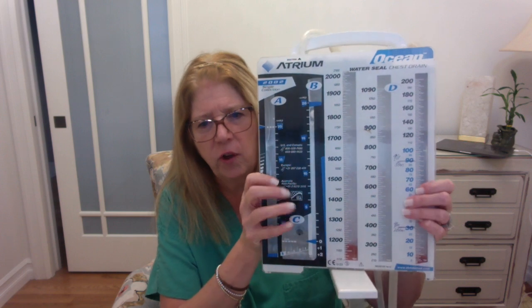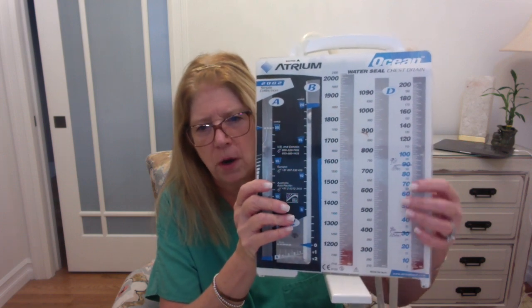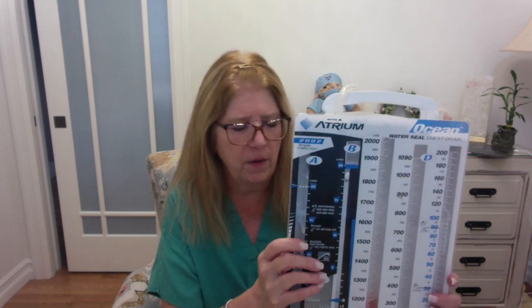You want to assess the site of insertion for bleeding or signs of infection. And of course, you want to assess your drainage, right? What color is the drainage? What is the amount of the drainage? Is there any change to the amount or the color of the drainage? Now, occasionally, a provider might ask for a specimen to be sent.